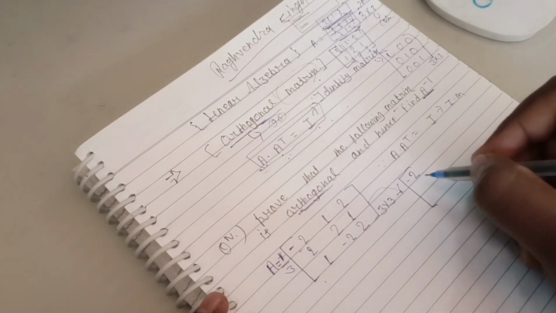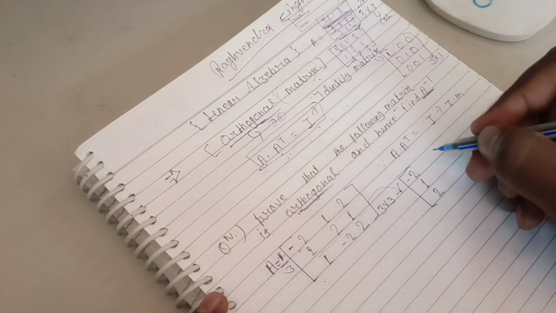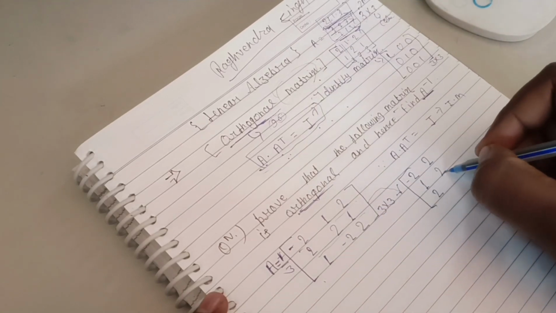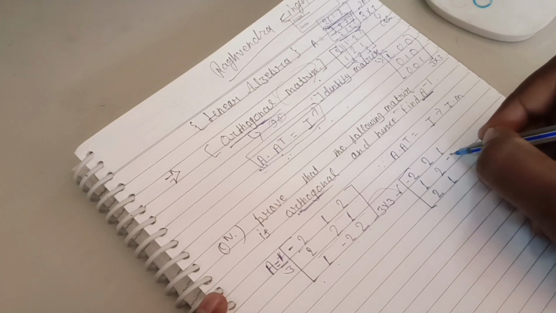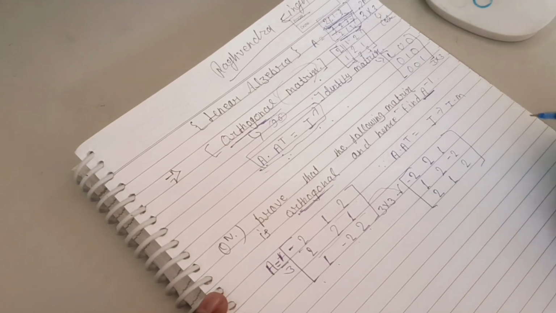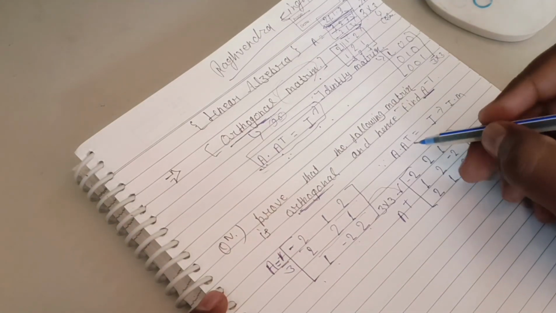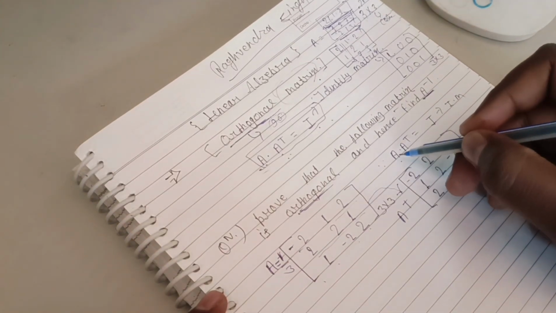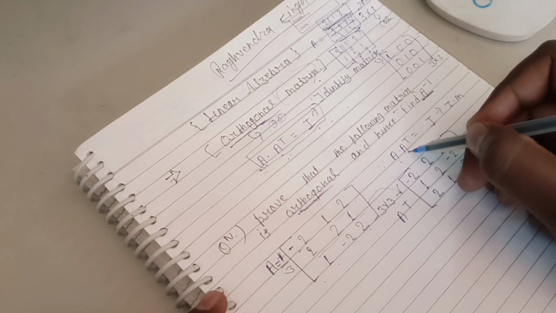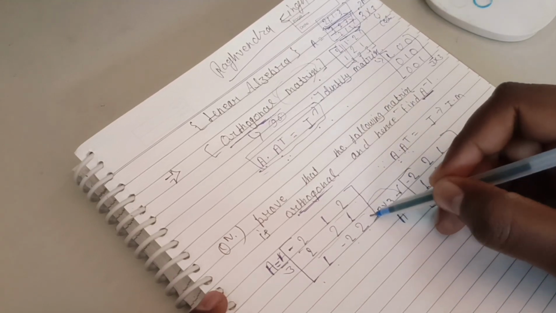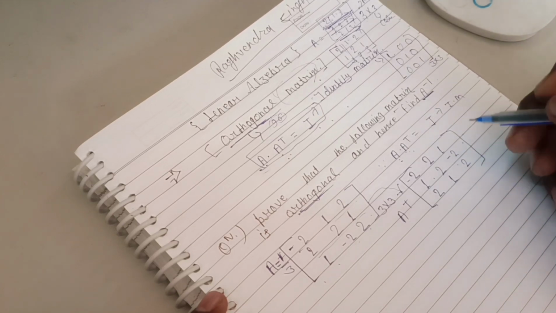So -2 1 2 becomes a column, 2 2 1, and 1 -2 2. Okay, so this is our A transpose. Now we have to multiply A dot A transpose. If this forms an identity matrix, then we can say this is orthogonal.